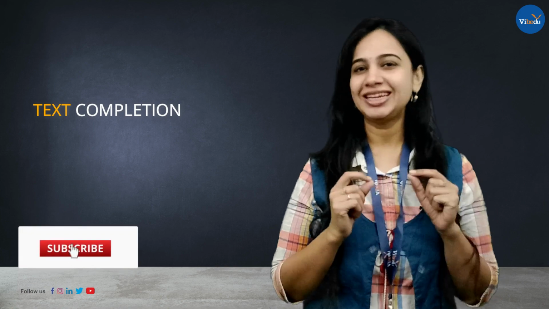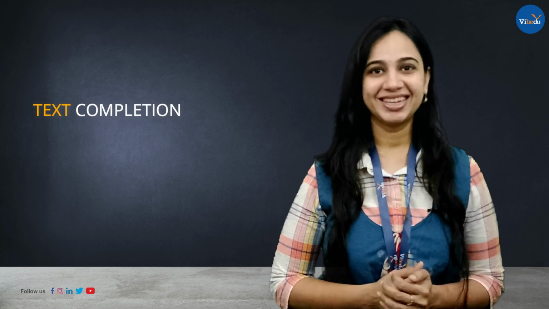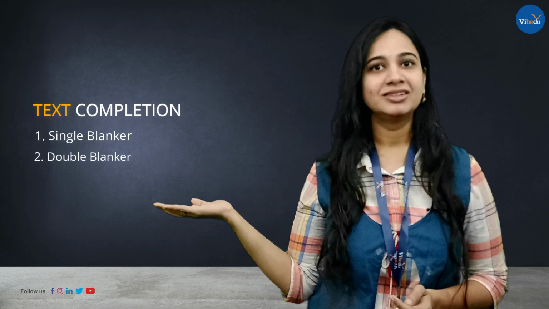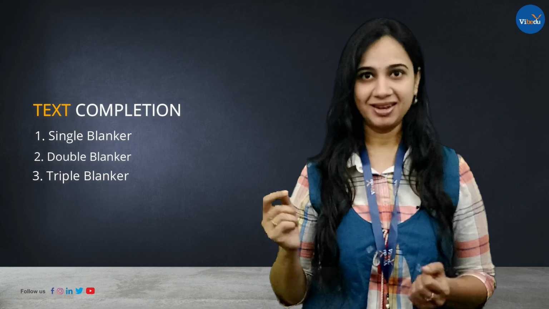So today our topic is text completion. This is another very important and very easy topic of GRE verbal portion. Easy. I know you must be laughing at me because it doesn't look easy, but we have to make it easy. Okay, text completion has three different patterns: single blanker, double blankers and triple blankers. Each of them we are going to see today. So take your paper and pen and be ready.